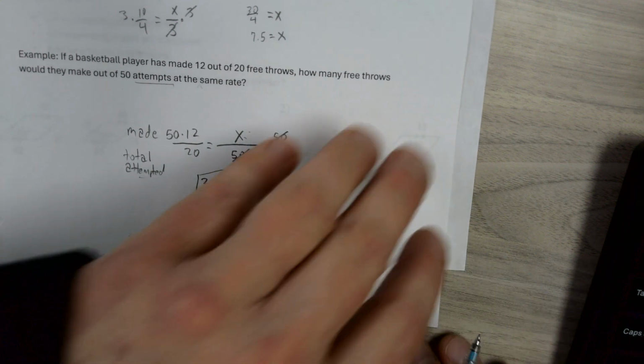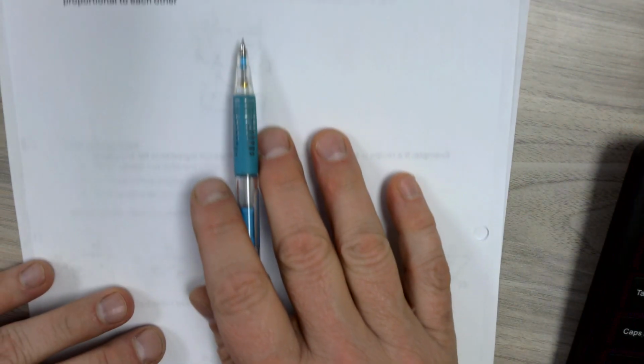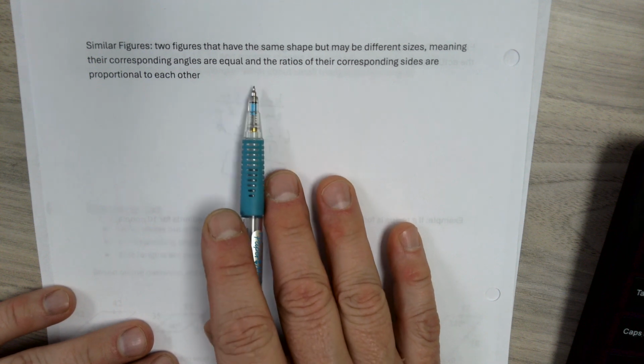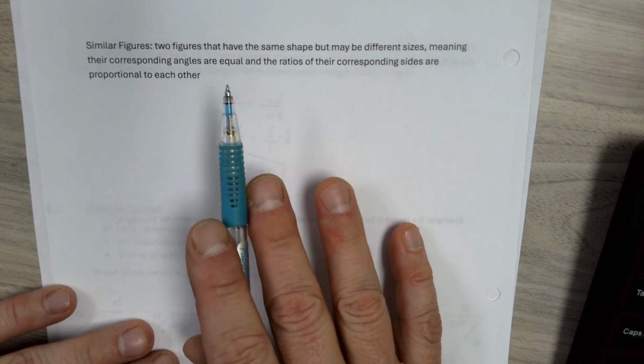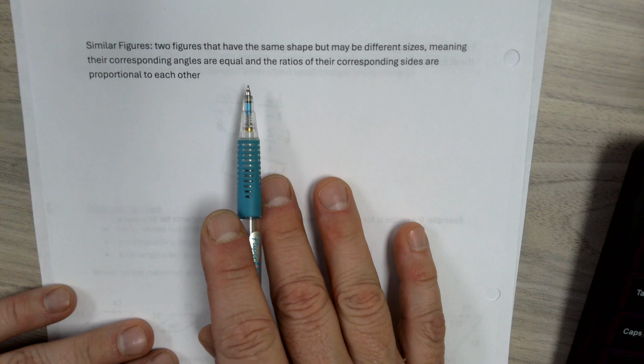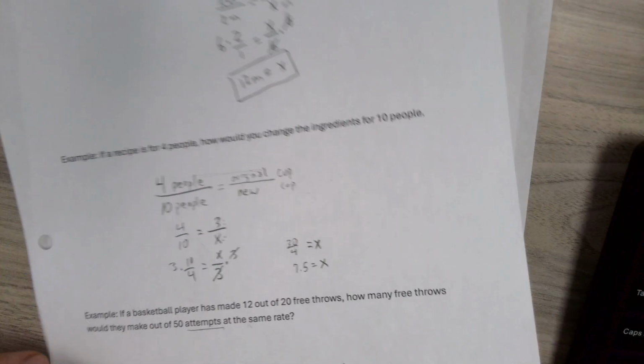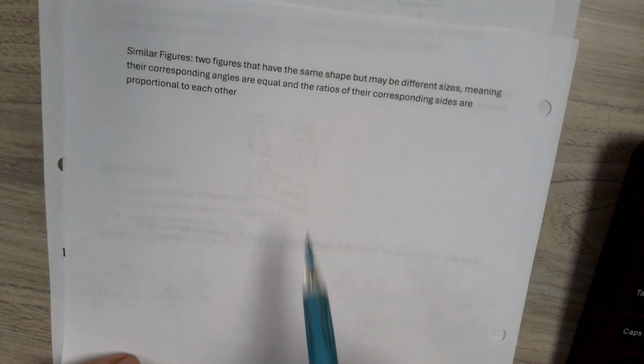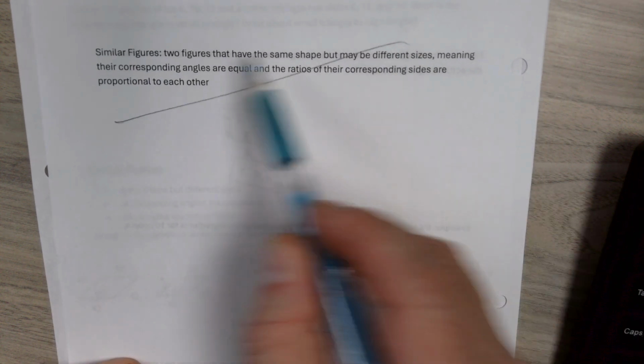Alright. And then for this last problem here, I wound up not covering this in class because the next lesson is on similar figures, and we wound up finishing this lesson at the beginning of class on Tuesday, and so we went ahead and jumped into the next lesson which covers this, so we're not going to worry about that example. And that ends the lesson.